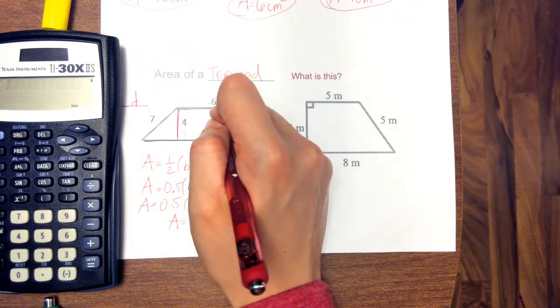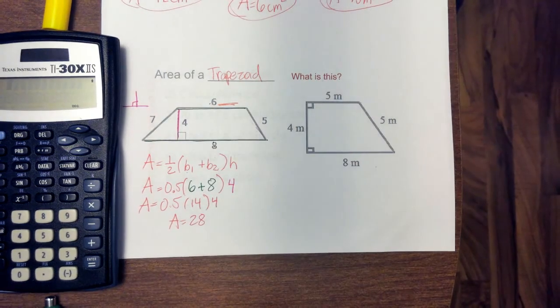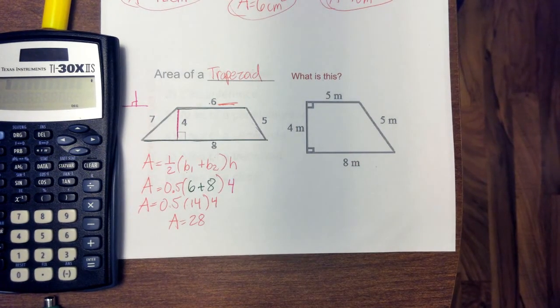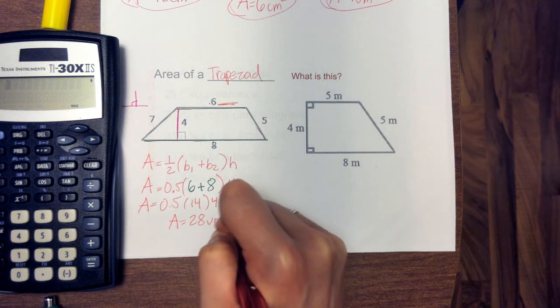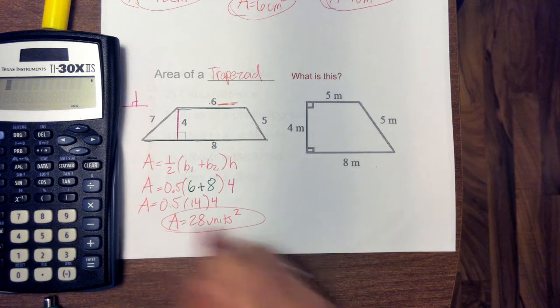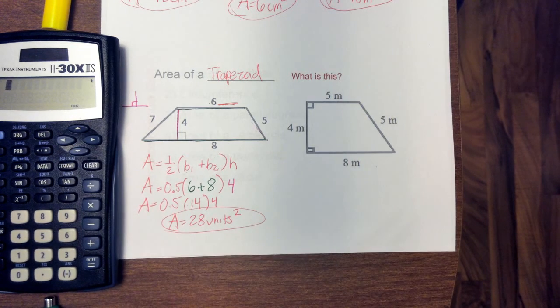Now, this one doesn't have a label on it. Anybody know what you would use for that? Hopefully you knew it was units. So it'd be units squared. Go ahead and try the next trapezoid on your own.